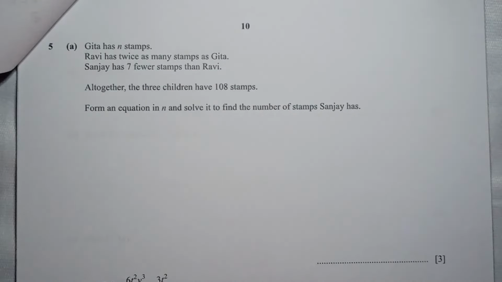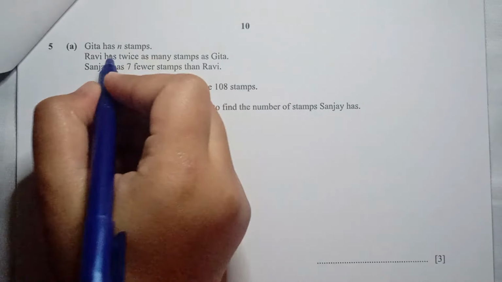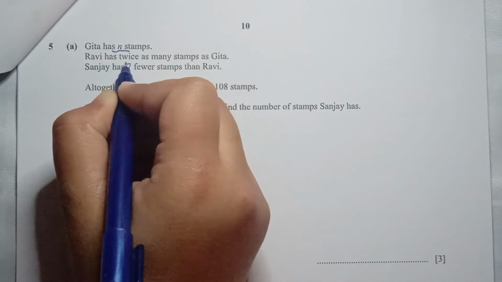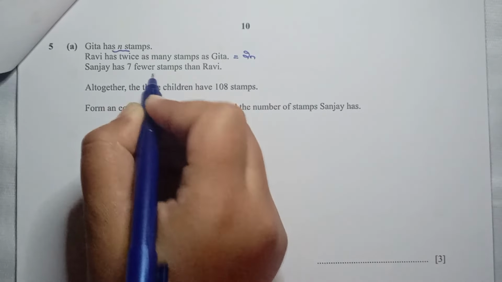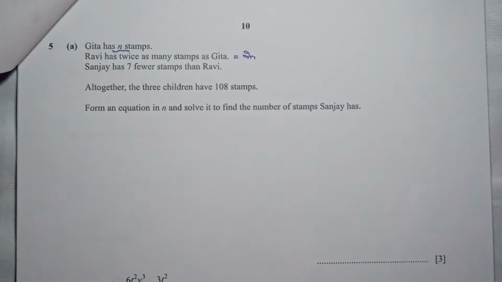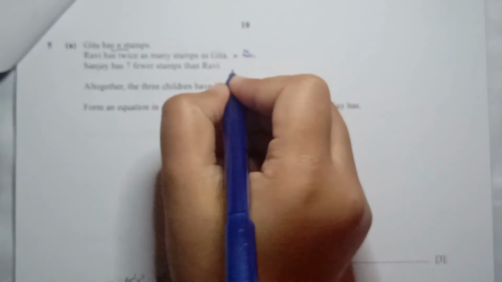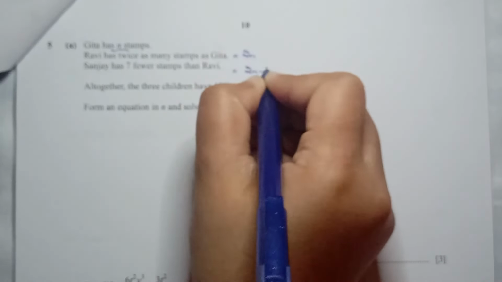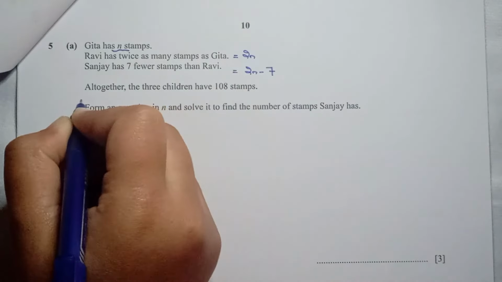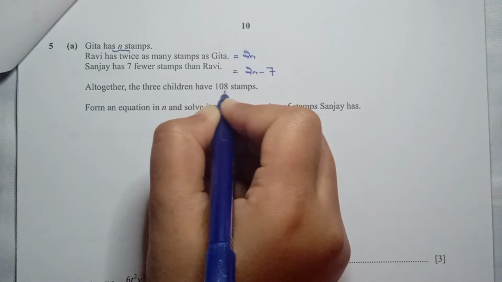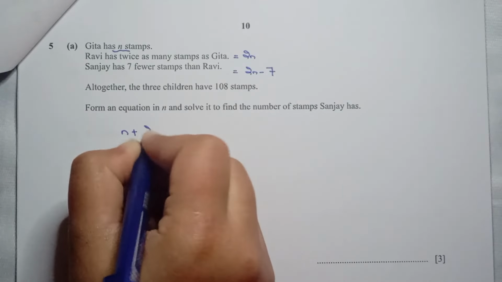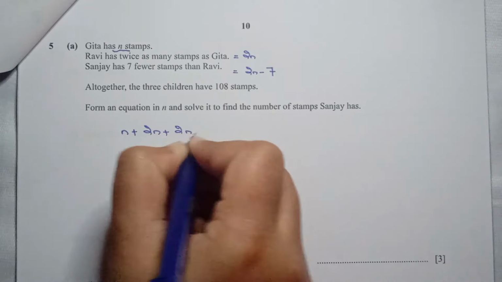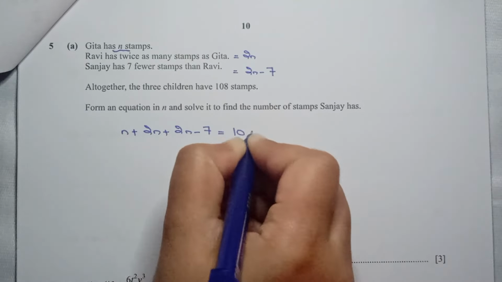Question number 5, A part. Geeta has n stamps, right? Ravi has twice as many stamps as Geeta. So Ravi has 2n stamps. Sanjay has 7 fewer stamps than Ravi. So for Sanjay, it would be 2n subtract 7. Altogether, the 3 children have 108 stamps. So altogether, for Geeta, for Ravi, and for Sanjay, the sum would be 108.